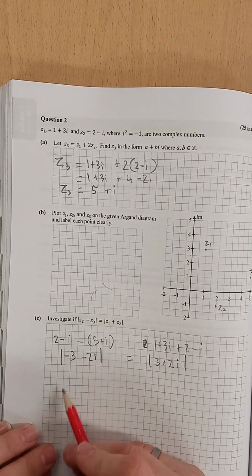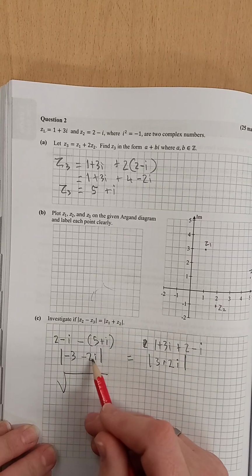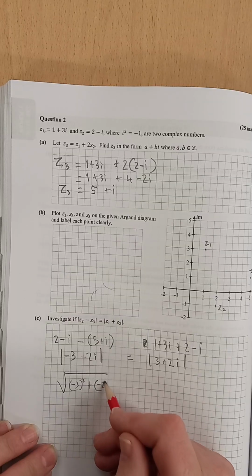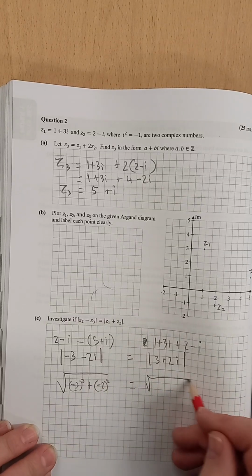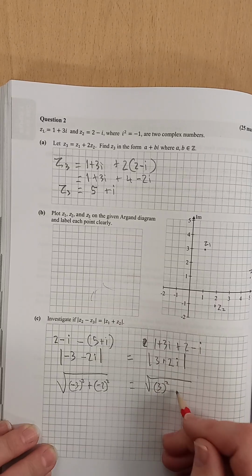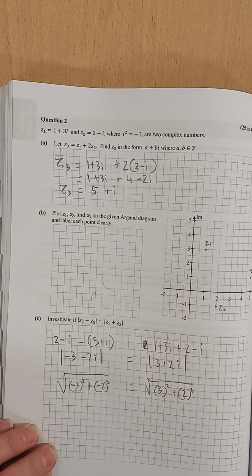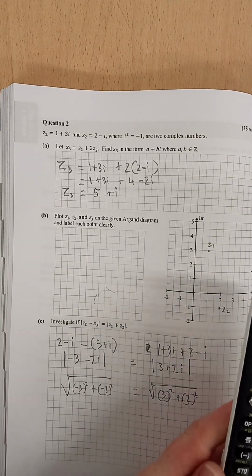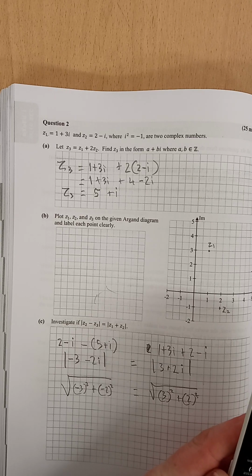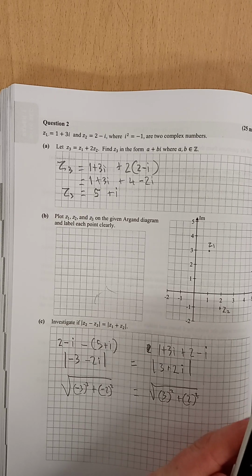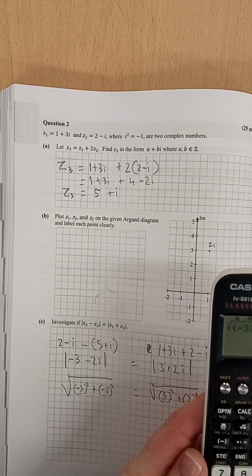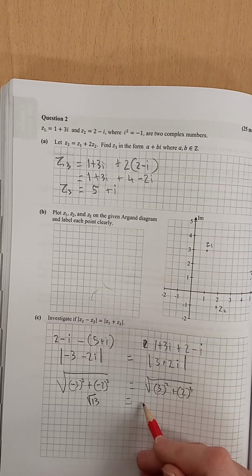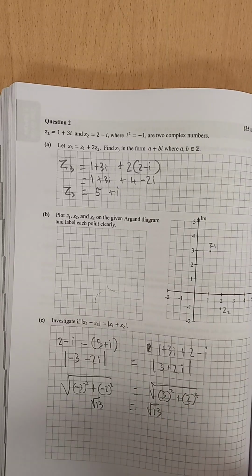So, how do we do it? We get the square root, we take just the numbers, wrap them in brackets and square them, and add the answers like this. Is that equal to... Well, I can see already that it is, but I'm going to check it. The square root of minus 3 squared plus minus 2 squared is root 13. And I know for a fact that this is going to be root 13 as well. And there you have it.